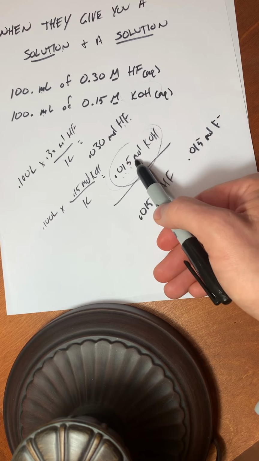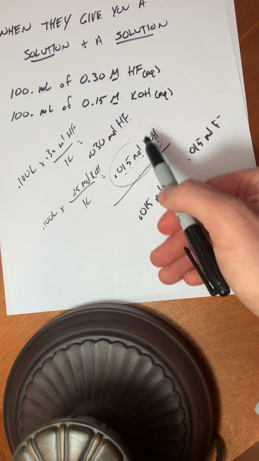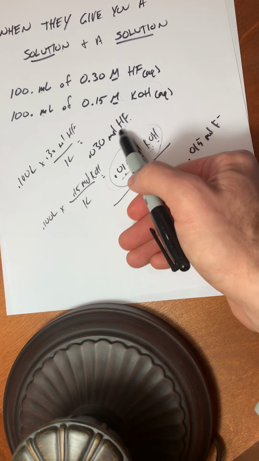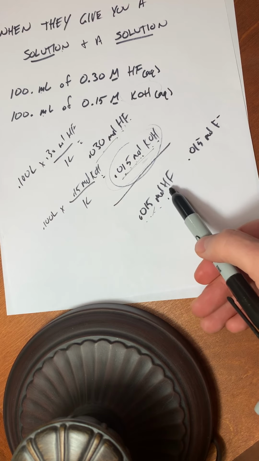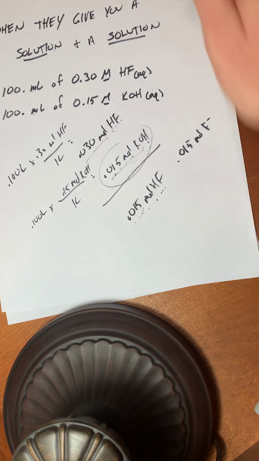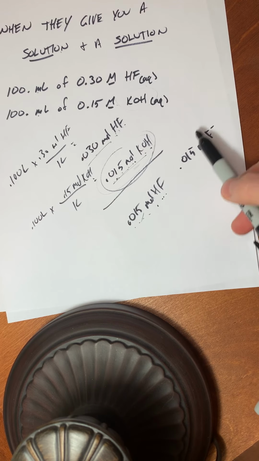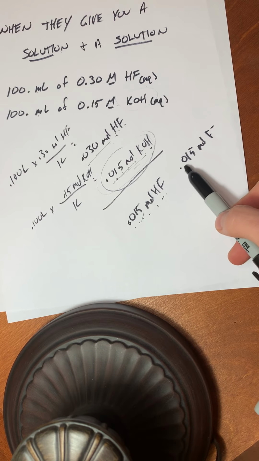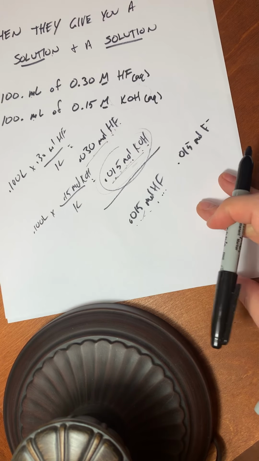This 0.015 moles of hydroxide came in and stripped off this many H pluses, leaving you with 0.015 moles of HF remaining, and your newly created 0.015 moles of F minus.